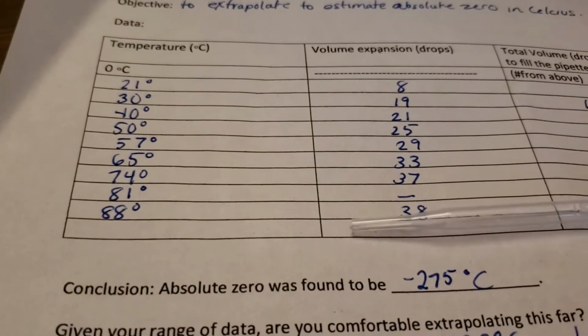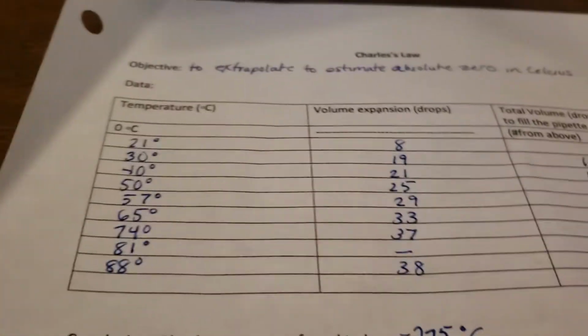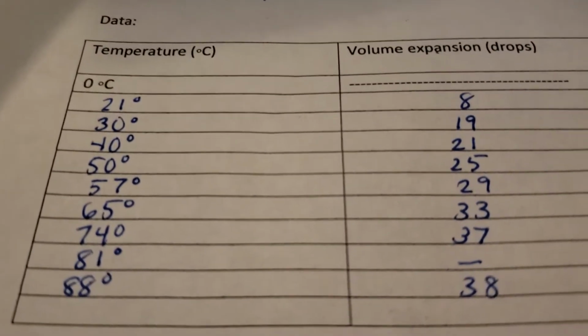Okay, so then to collect the data, what you do is you would put your micro pipette in varying temperatures of water. The coldest temperature I used was 21 Celsius, right?